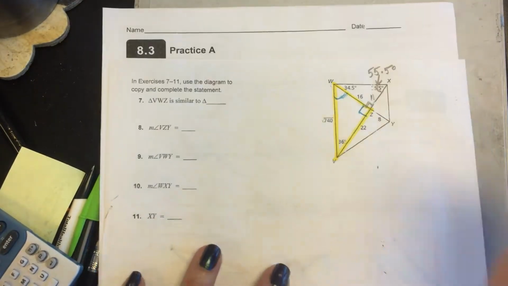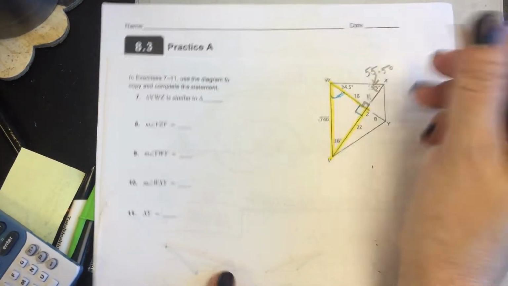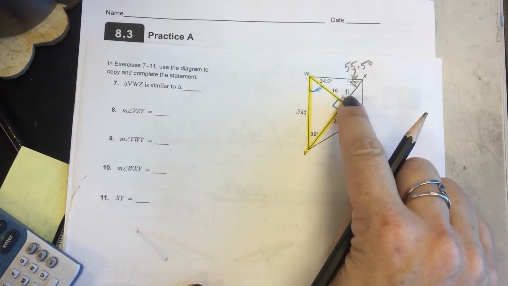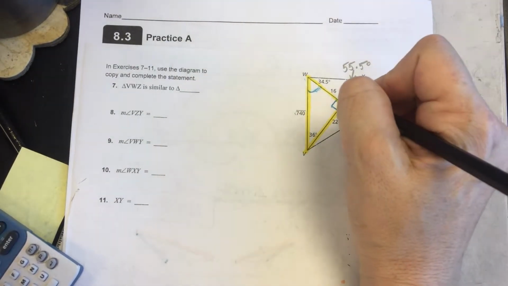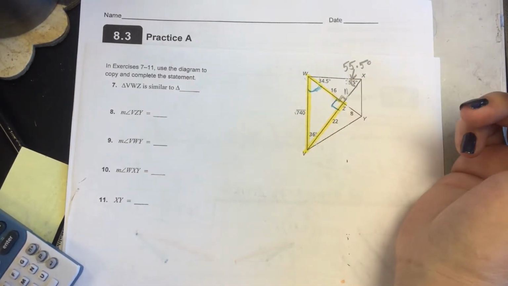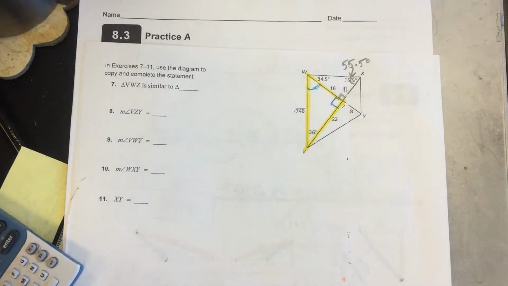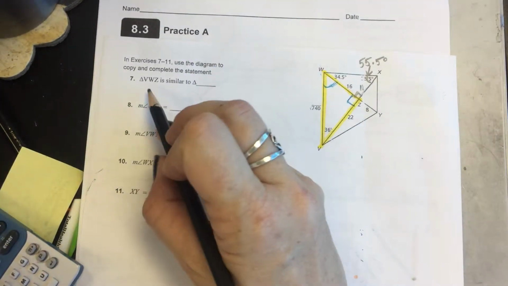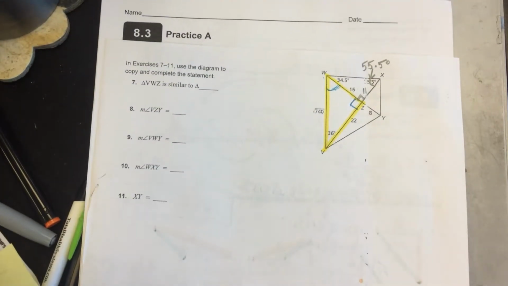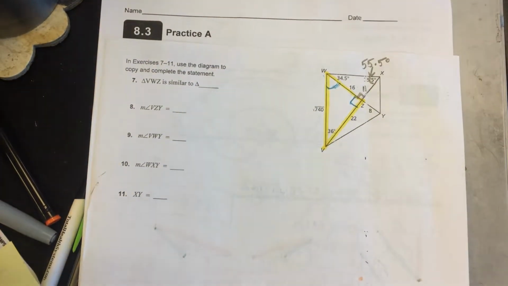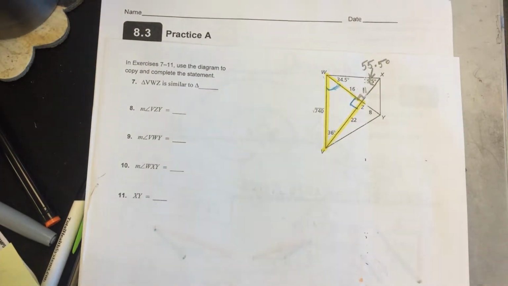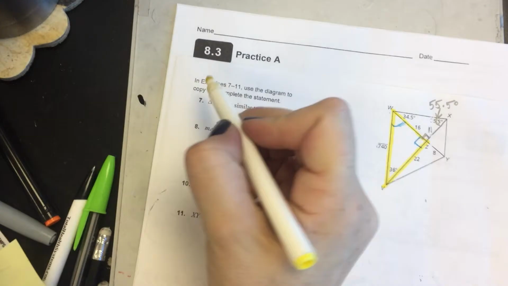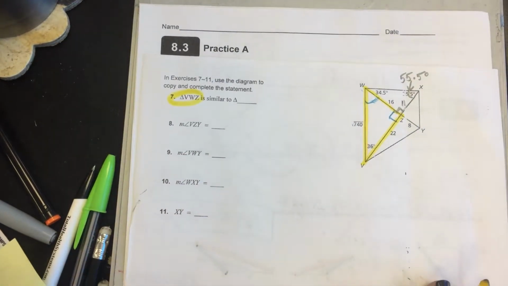Backside, couple things. First of all, the idea that that angle was missing there. It's 55.5 degrees. And then that side length was 11. Now, the first question is, triangle VWX is similar to what? Now, this one, triangle VWZ, and I've got it in yellow right here. It's similar to which other triangle?